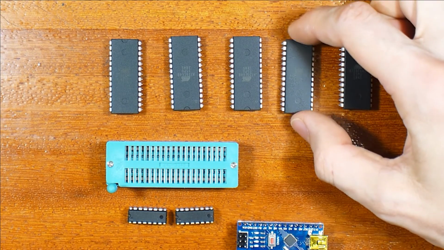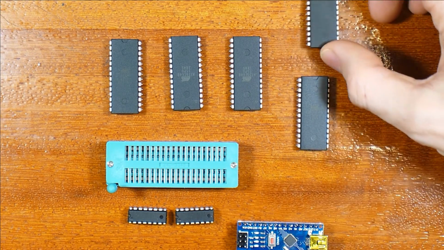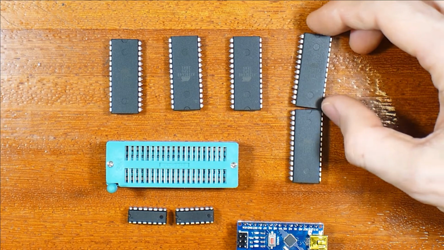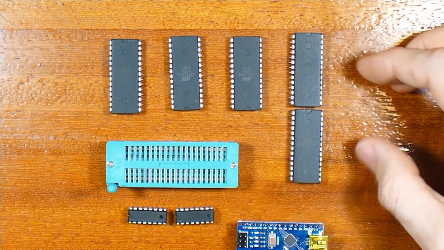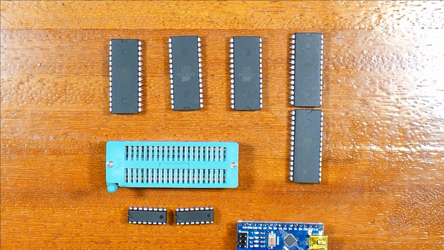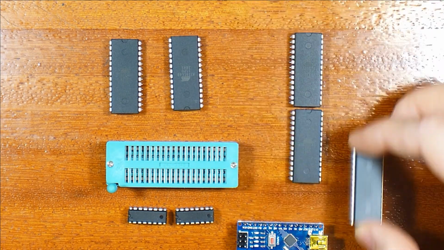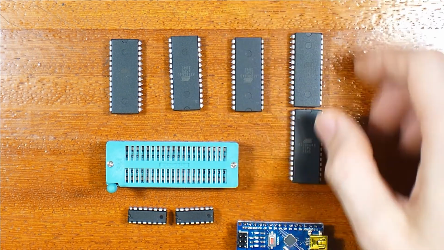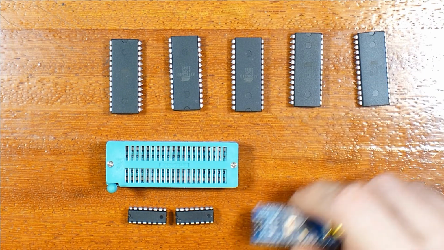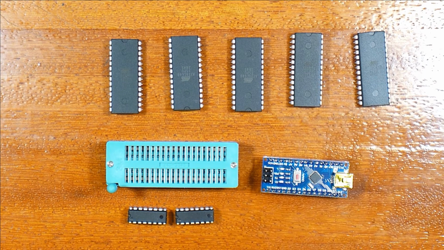And of course we could also use 2 of them and address them the same, but then we would have double the output pins, 16 in this case, or use 3 in parallel, etc. So that's what we'll be building today.